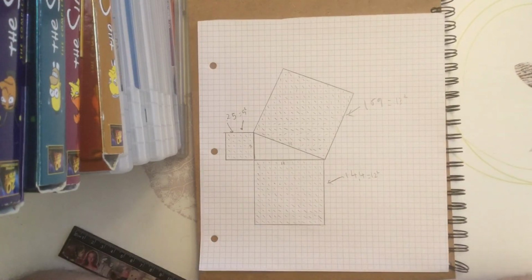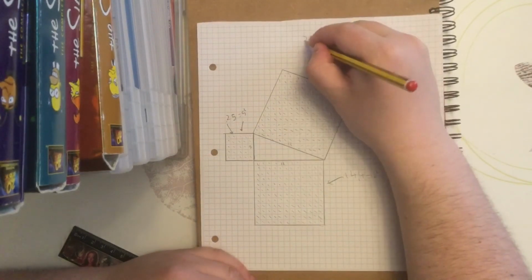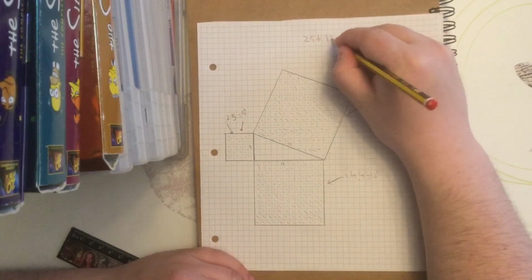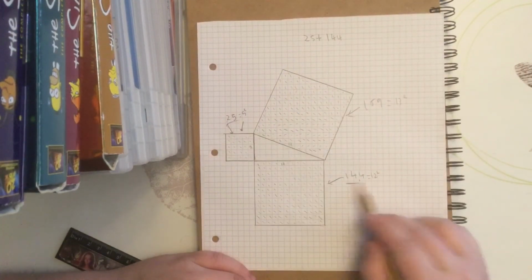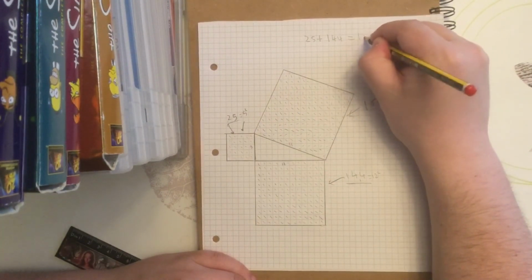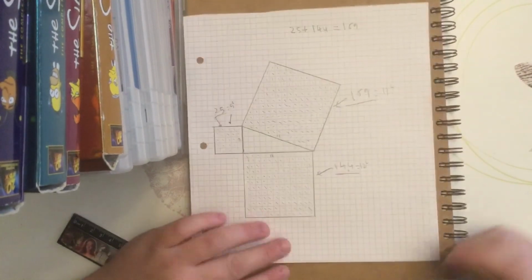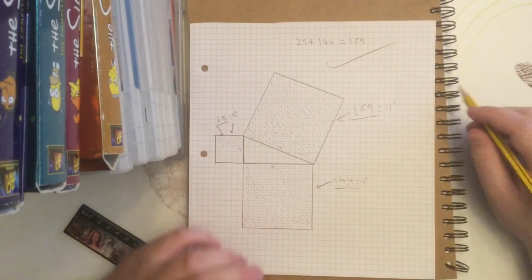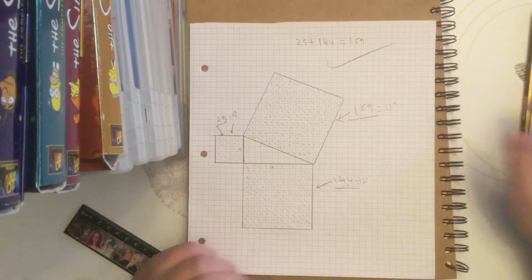I'll give you a clue. Think about adding. If you said that 25 plus 144, which are those two squares, equals 169, which is this side, you would be bang on right. So, what you have just identified from that is what Pythagoras identified when creating his theorem.